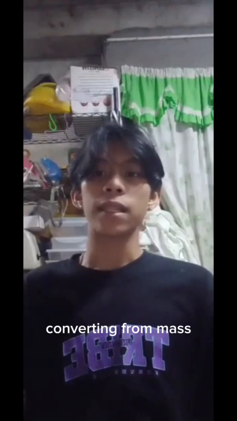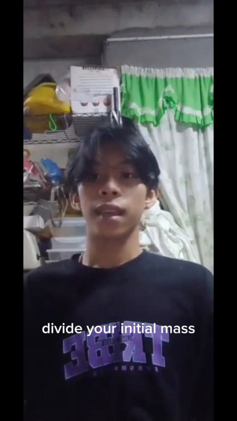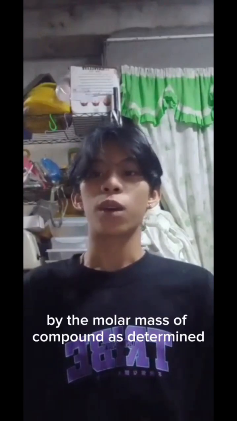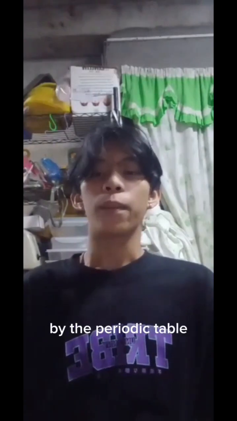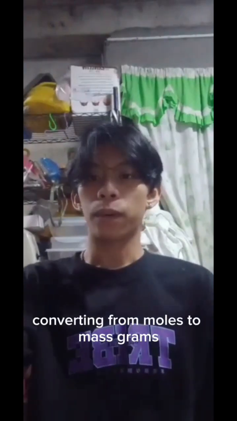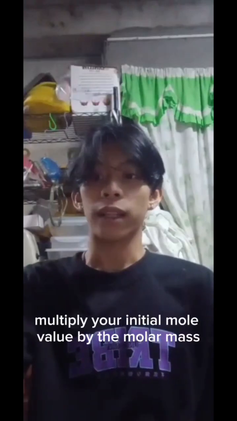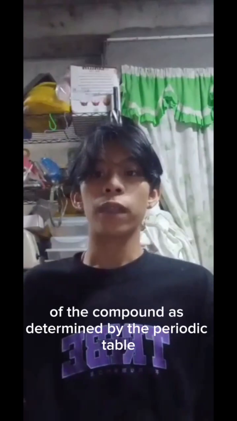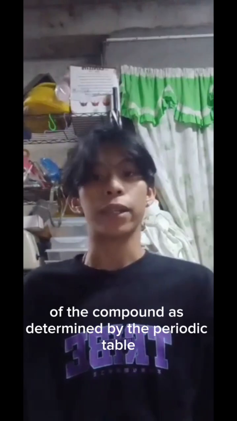Converting from mass, grams, to moles: divide your initial mass by the molar mass of the compound as determined by the periodic table. Converting from moles to mass, grams: multiply your initial mole value by the molar mass of the compound as determined by the periodic table.